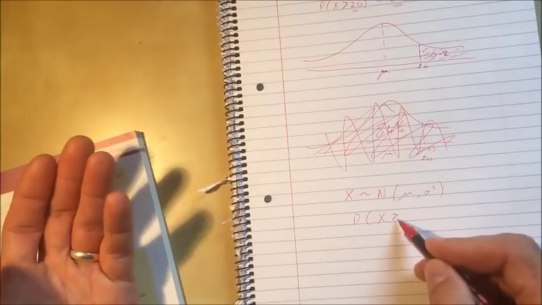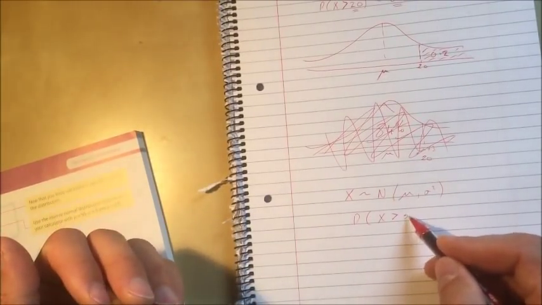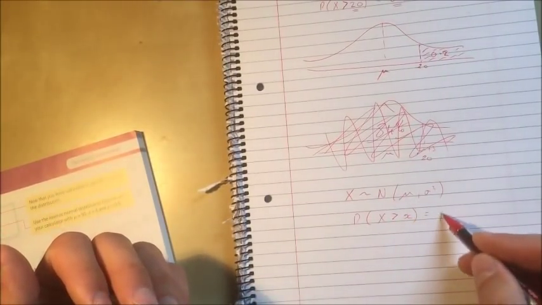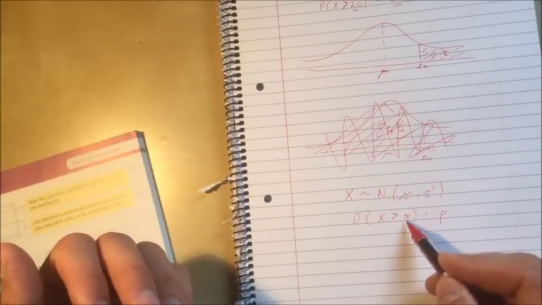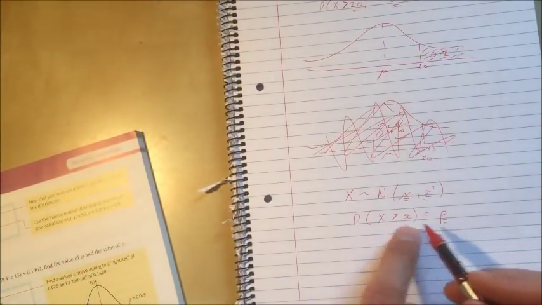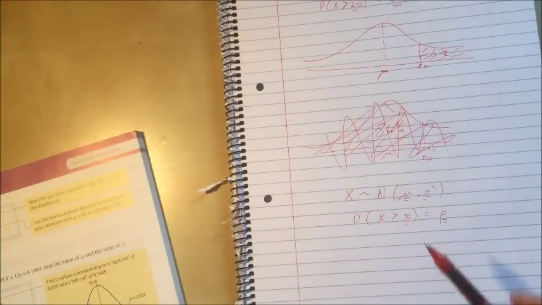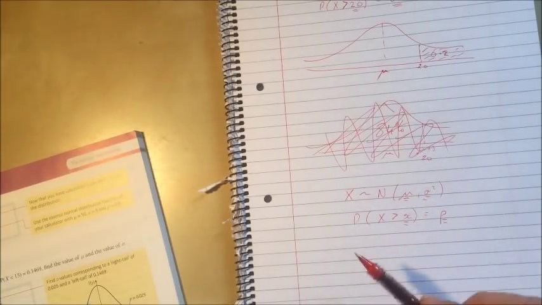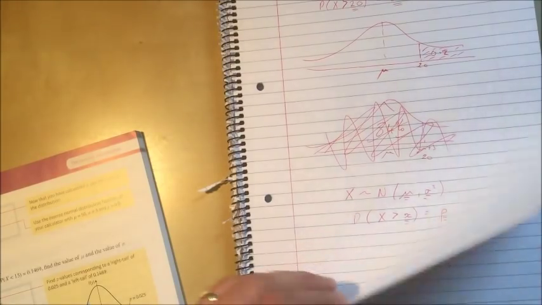That can be a less than or equal to, a greater than or equal to. The principle is always the same. 1, 2, 3, 4 important values. If they ask us to find p or x, the answer is stick it in the calculator. If they ask us to find mu or sigma, the answer is use your capital Z's, right?